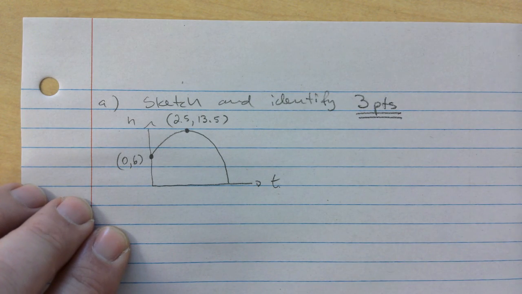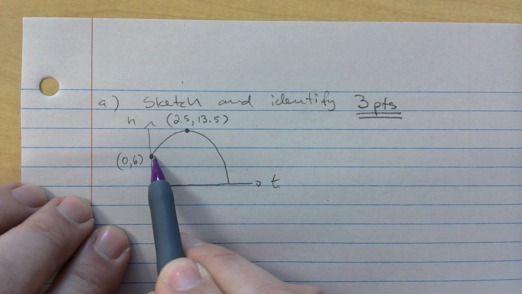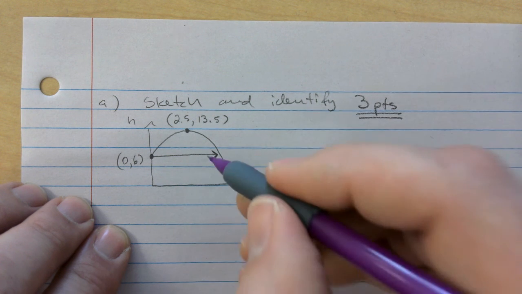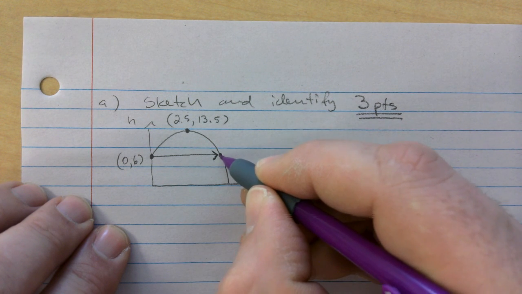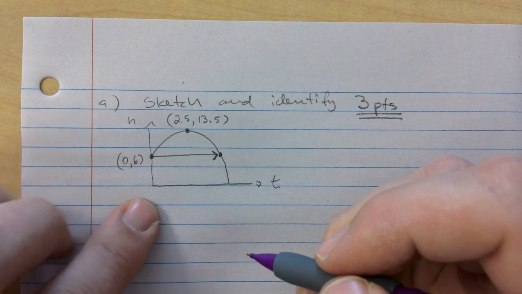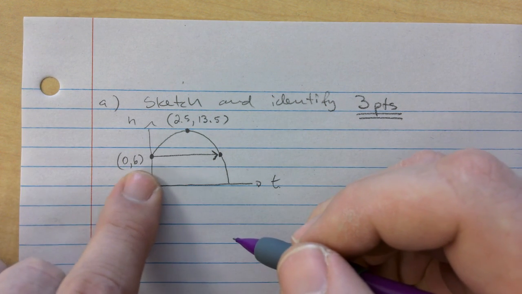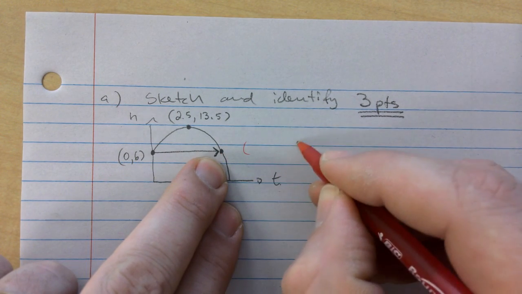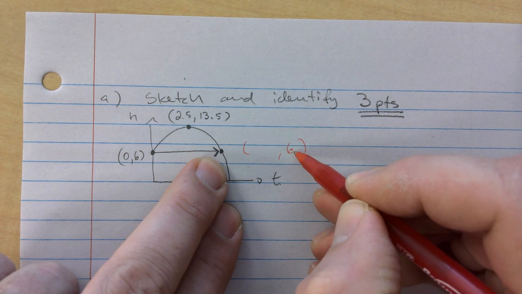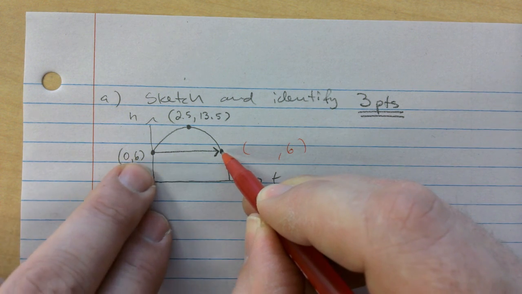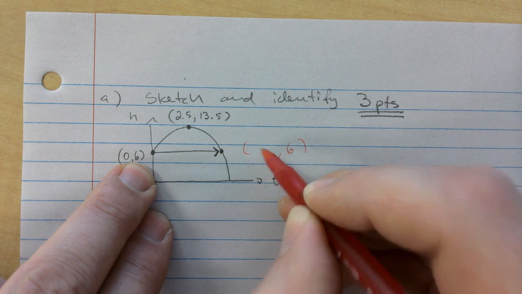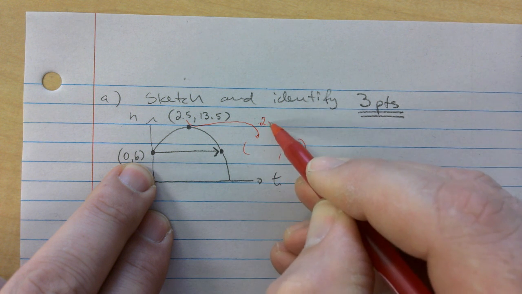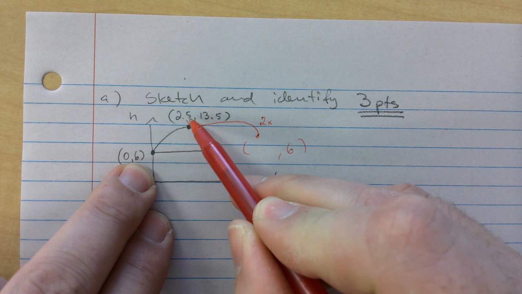So this is a scenario where you're not on the ground. So you're just going to go straight across, arrow pointing towards your cousin. Okay, 0, 6. So we know that we're at the same height, so we can confidently say that our y value at the other end will also be 6. And what's the x value going to be? It's going to be 2 times what it took to get to the middle.